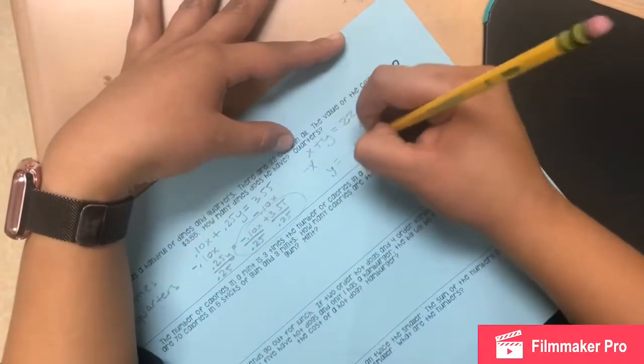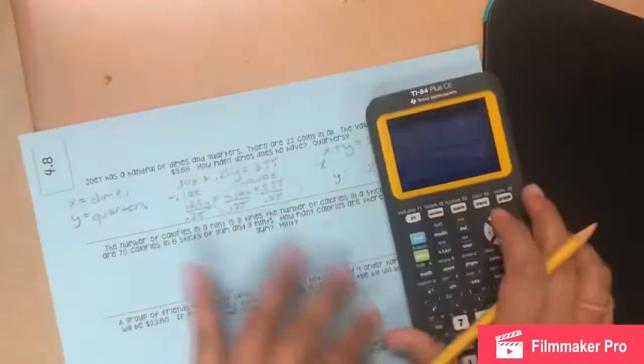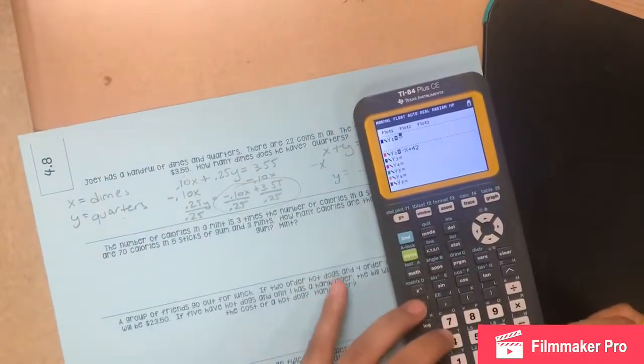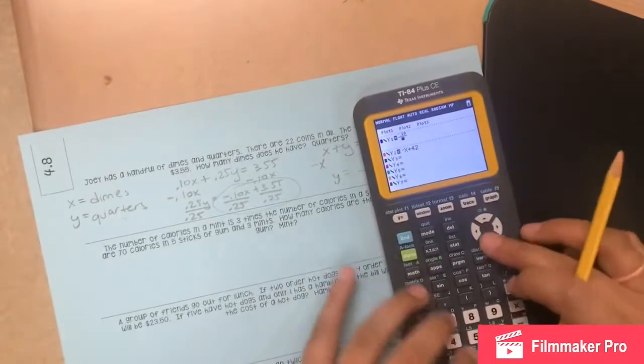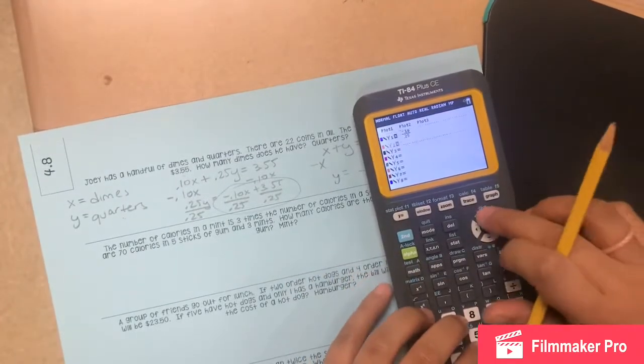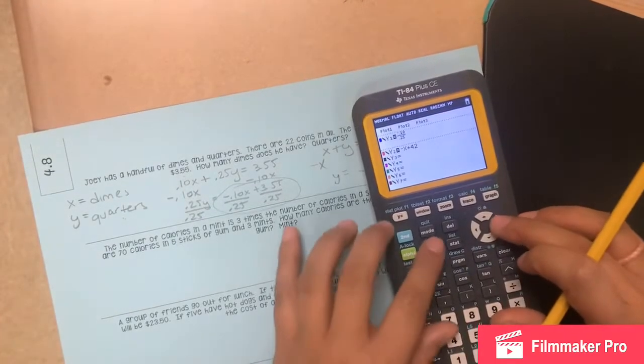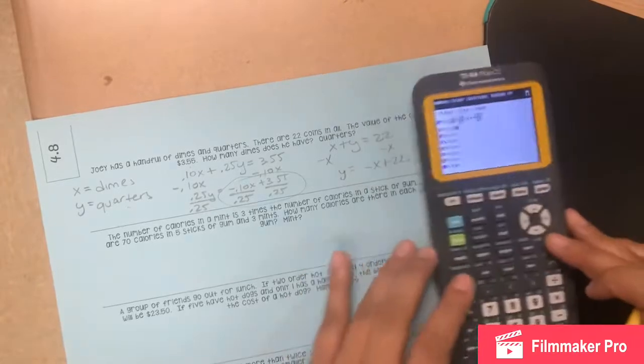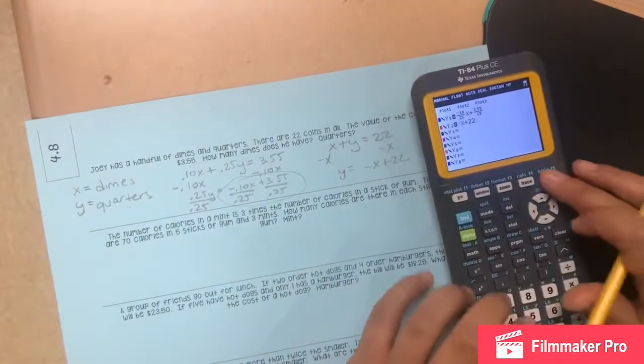Y equals negative X plus 22. Then I'm going to type both in. So I have negative 0.10 over 0.25 X plus 355 over 0.25, and then negative X plus 22.